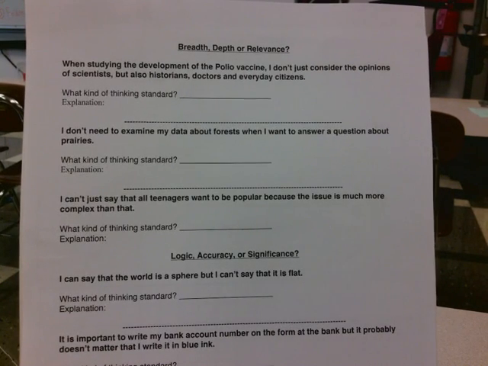When studying the development of the polio vaccine, I don't just consider the opinions of scientists, but also historians, doctors, and everyday citizens. Next sentence. I don't need to examine my data about forests when I want to answer a question about prairies. Last one, I can't just say that all teenagers want to be popular because the issue is much more complex than that. So if you'd like, pause the video, think about what each sentence would refer to out of those three choices, breadth, depth, or relevance, and then we'll talk about it.